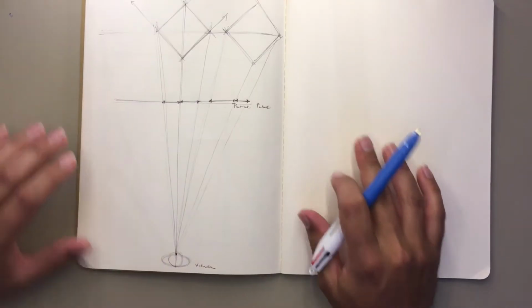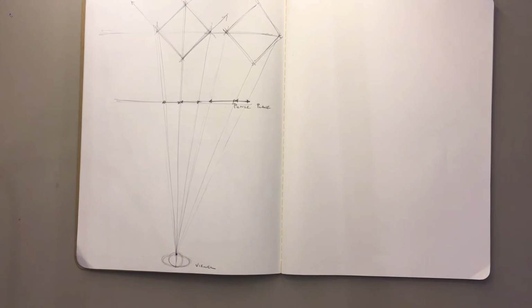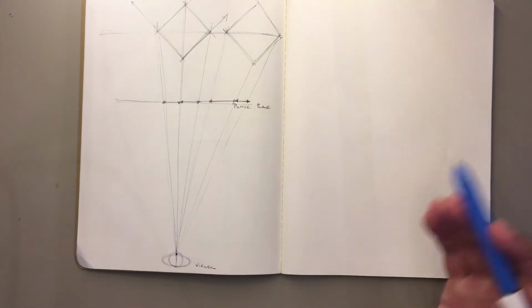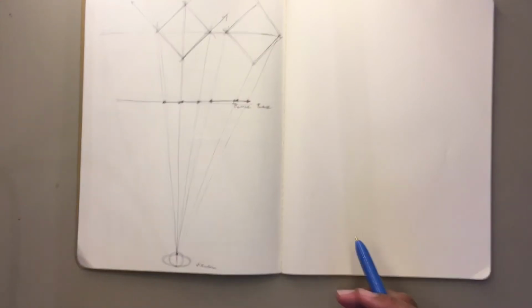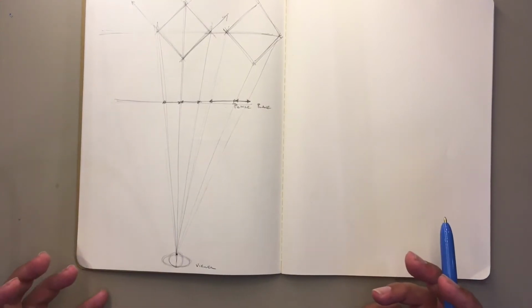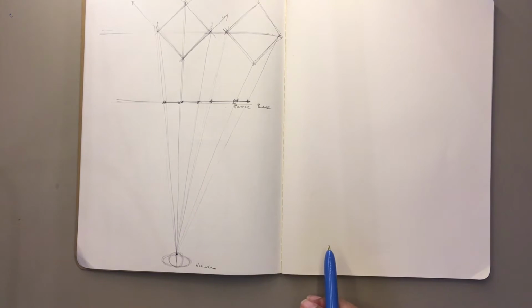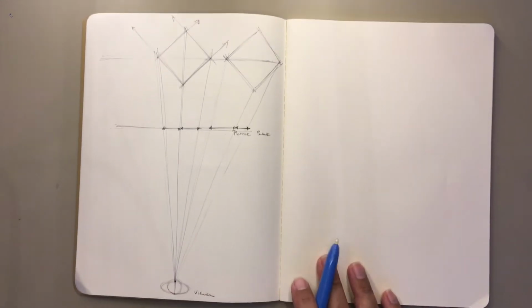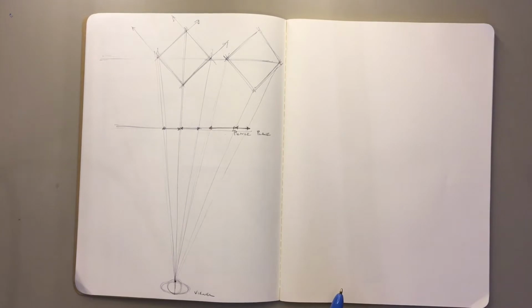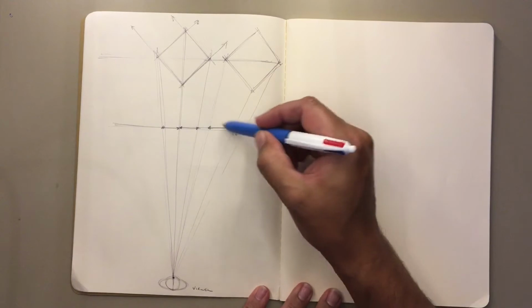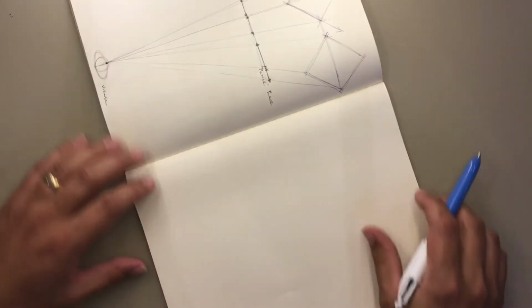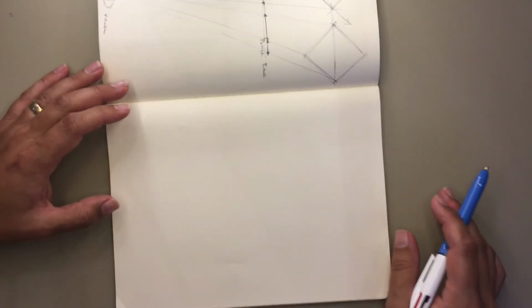And again, one of the assumptions here, which is an assumption that's not always true, is that each of these cubes is sitting at a 45-degree angle relative to our viewer. And that's not always the case. It's just a way to think about this and help you set up perspective. Is that clear to everybody? We see more here than here. All right, so let's go over to the other page.